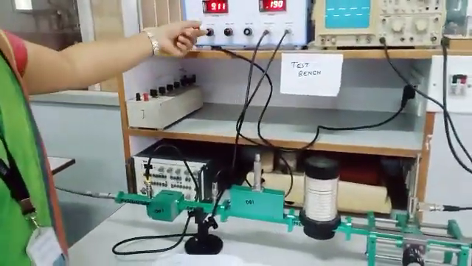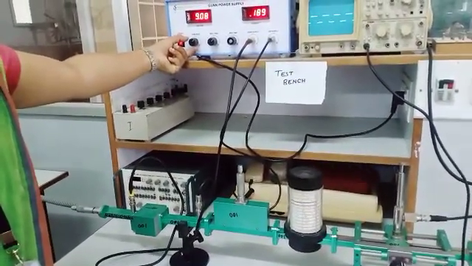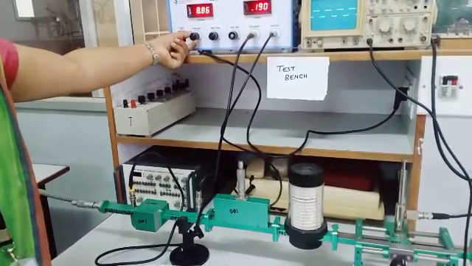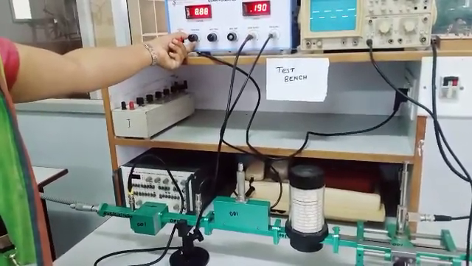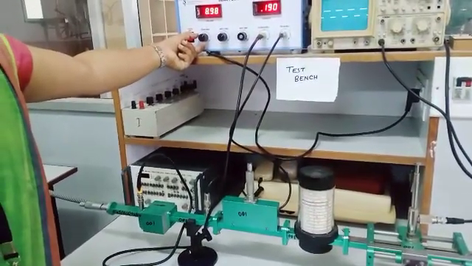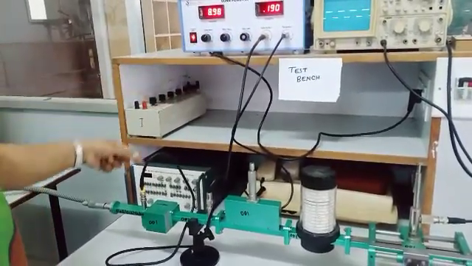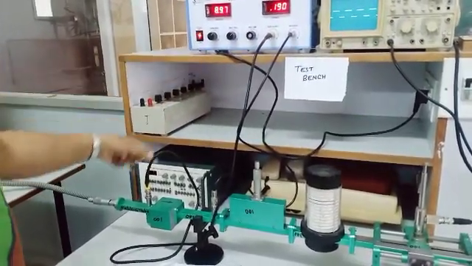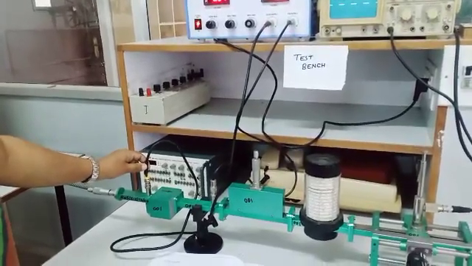First, we have to turn on the supply and ensure that when you increase the power supply, it should not go beyond 10 volts. Maximum should be 10 volts or less. I have connected the gun supply to the gun diode, so it generates an oscillation and we are supposed to measure the frequency of that oscillation.